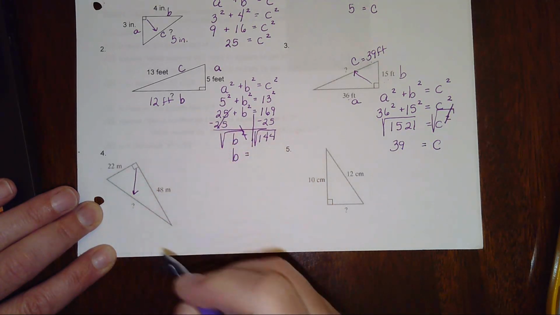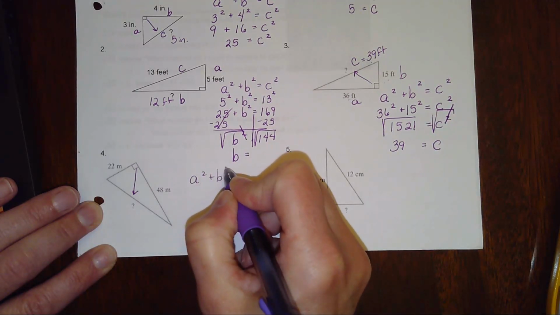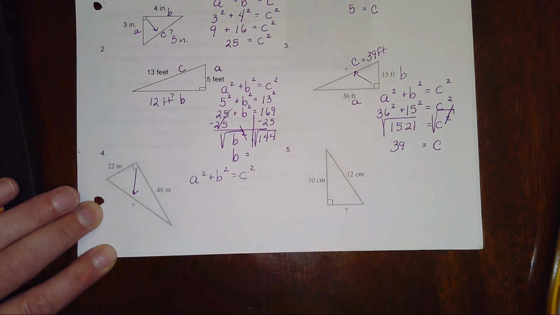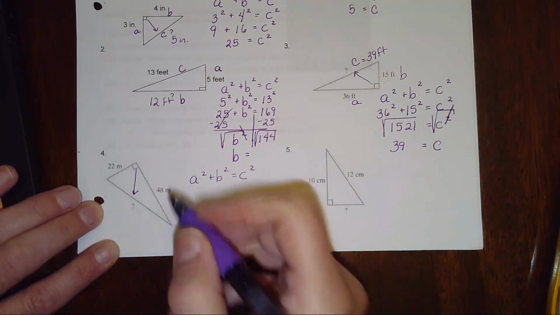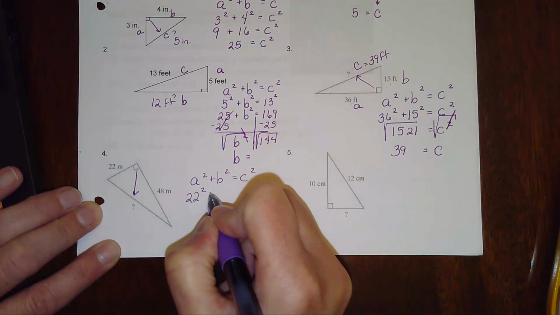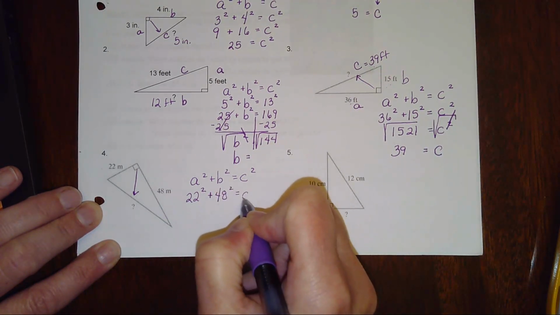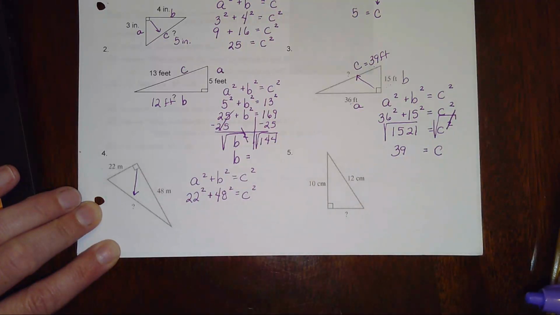All right, so it looks like we have A and B, but we're missing C. So why don't you try pausing the video and see if you can fill in A and B and then use your root key to solve for C. Right, I'm going to go ahead and try it. So I'm given the two legs, and I'm looking for the hypotenuse.